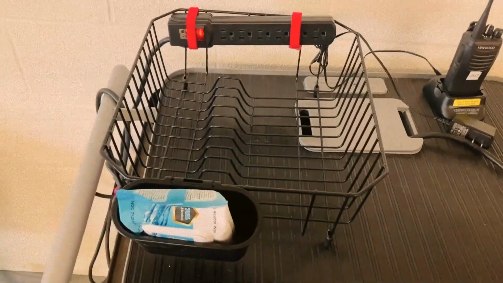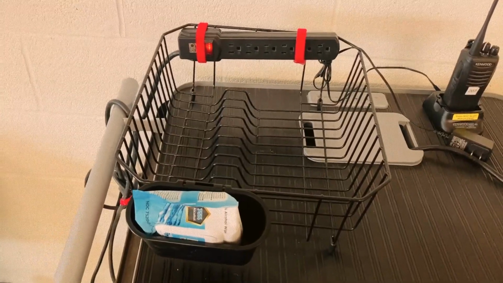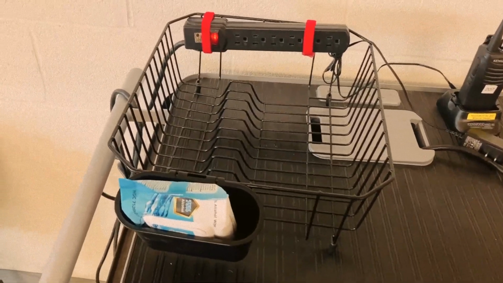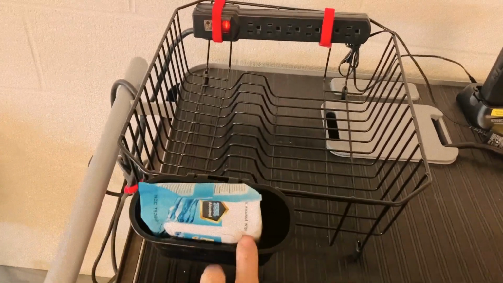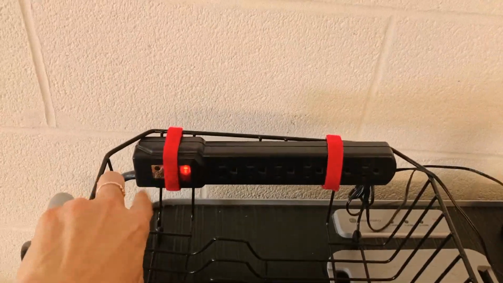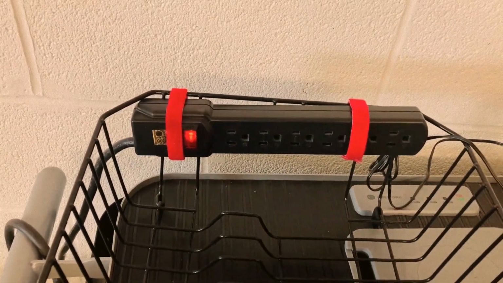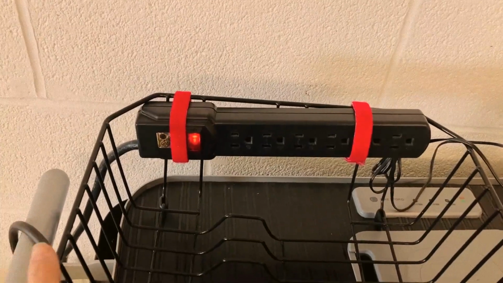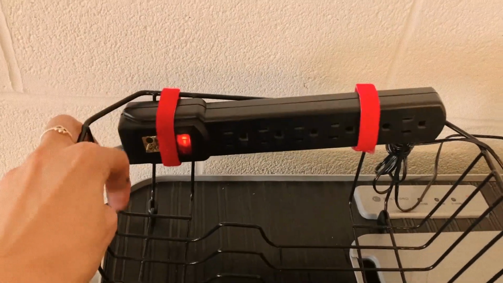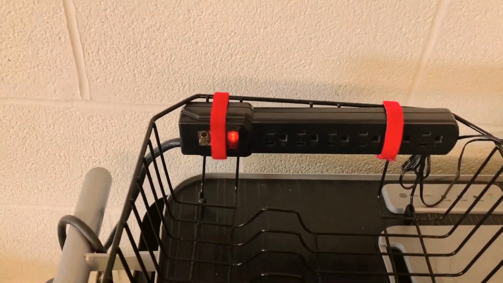So here is the dish rack that I purchased from Walmart, and it is absolutely lovely because in the front here you can put your wipes, and then at the back I was able to put the charger. What I found before is that this charger would end up on the floor, hanging over.